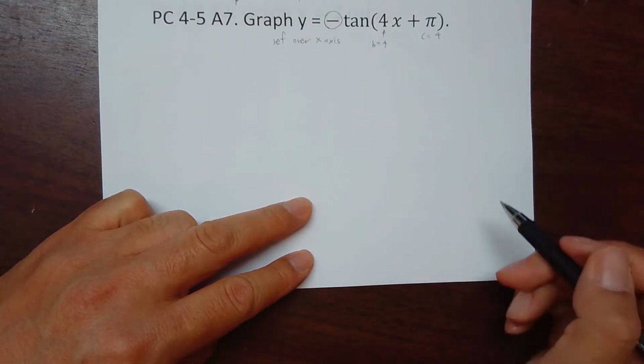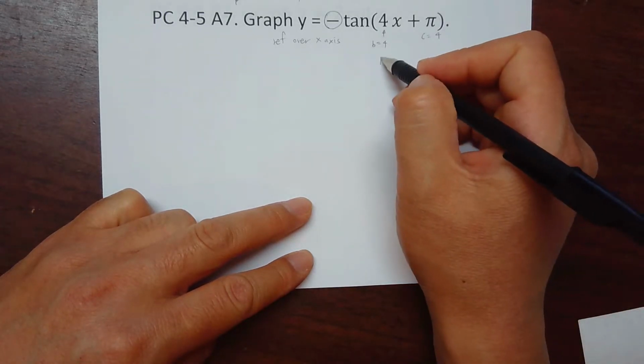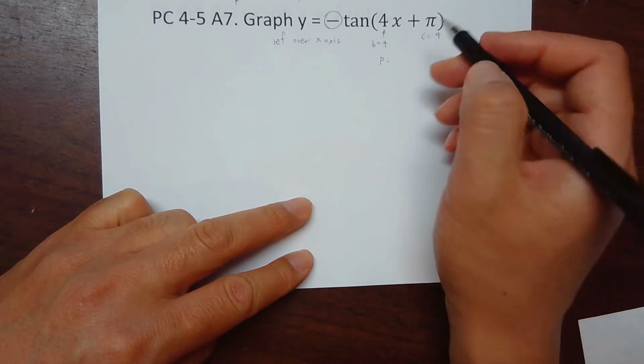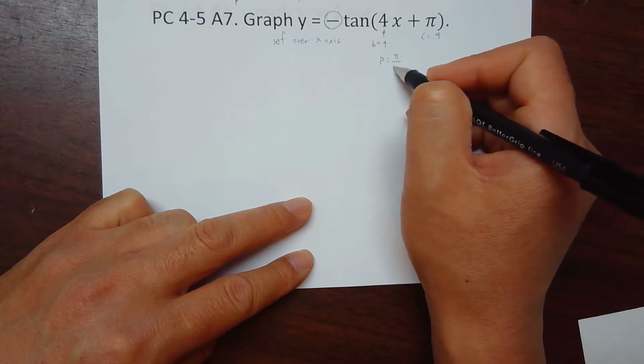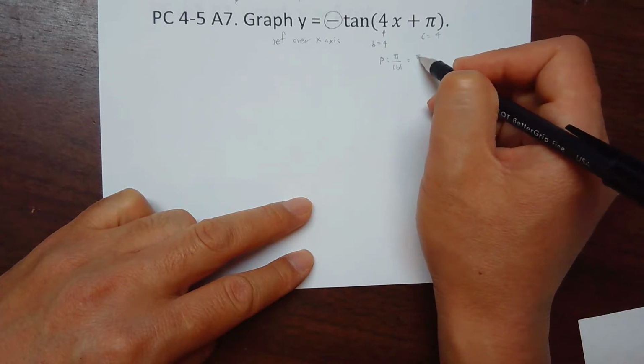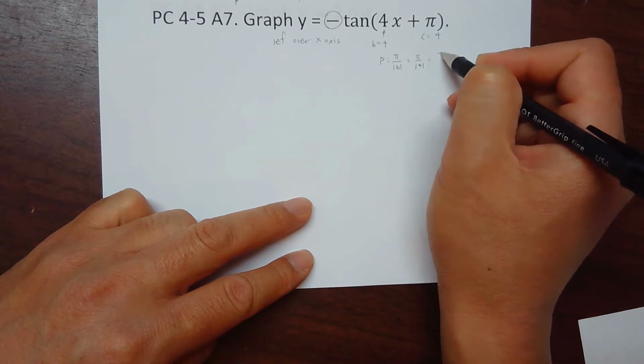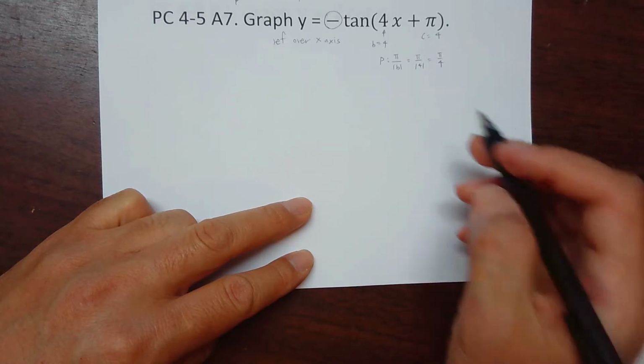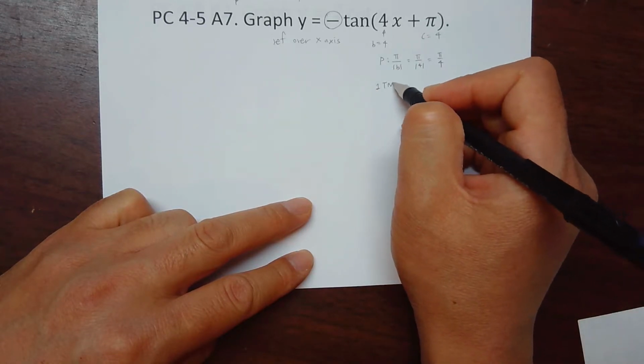Let's deal with the period. Period equal to pi over the absolute value of b, which gives you pi over the absolute value of 4. Pi fourth is our period. 1 tick mark is half of the period, so we get pi eighth.